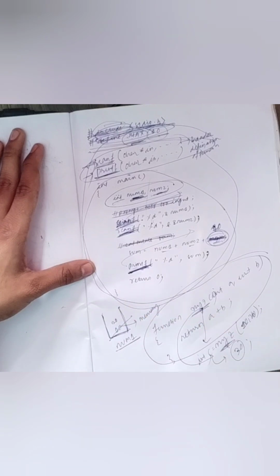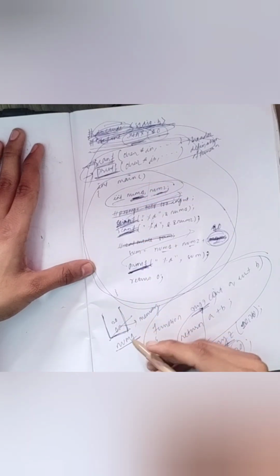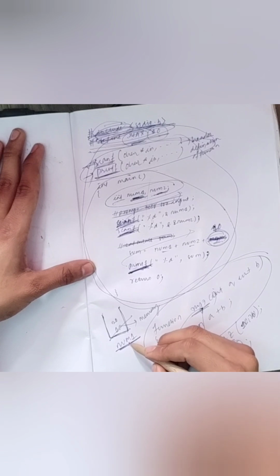So if I have the address, I can go to that address and I'll find you. Like that, number 1 has some address, and by pointing to that address we can access the value of number 1. So like this we are accessing anything in the code.